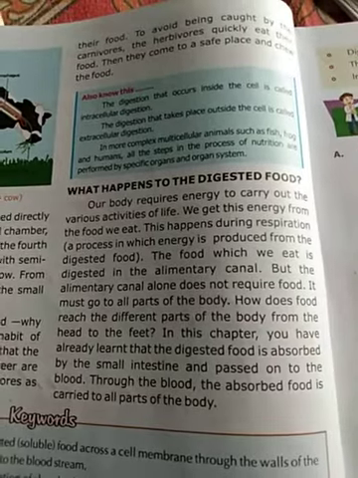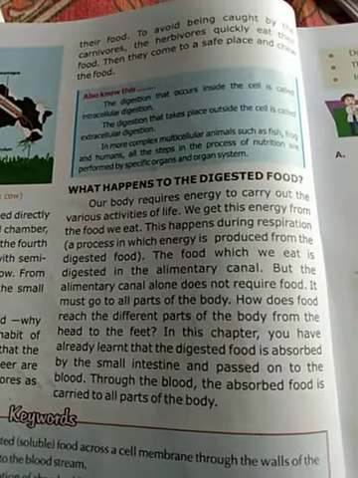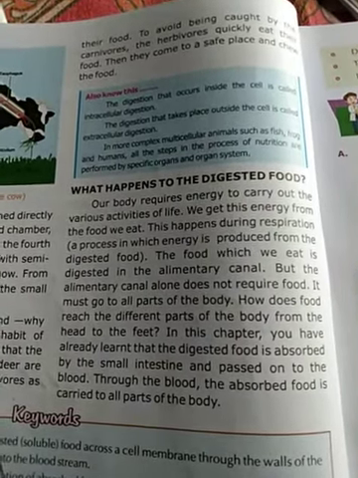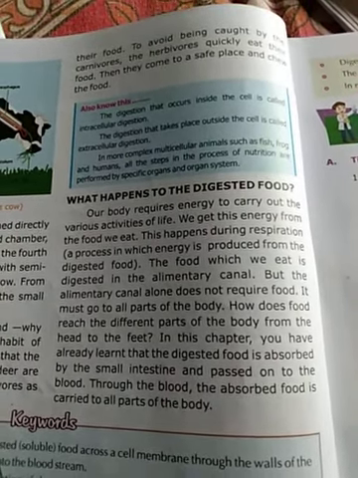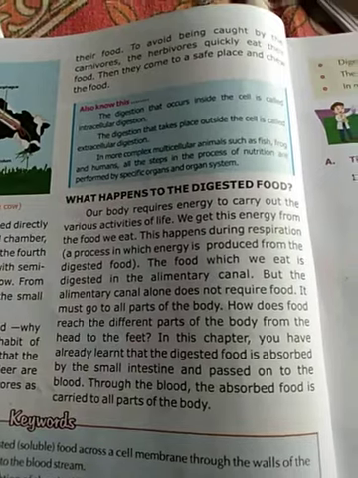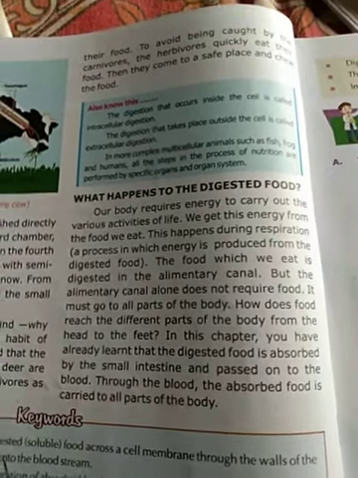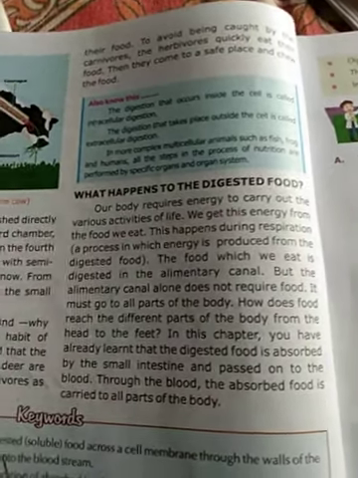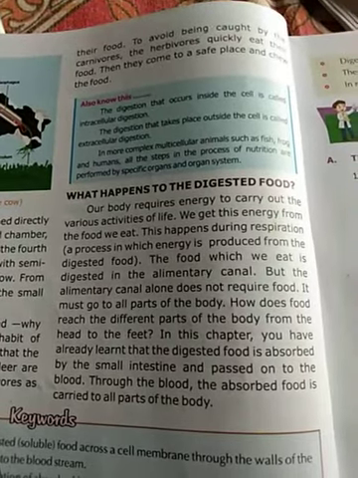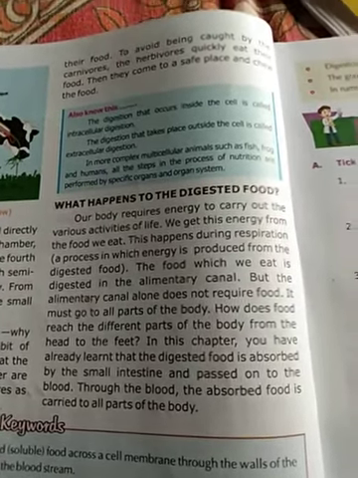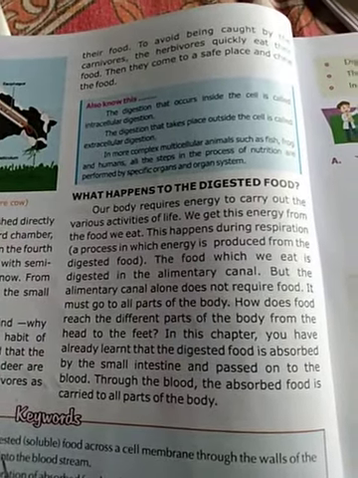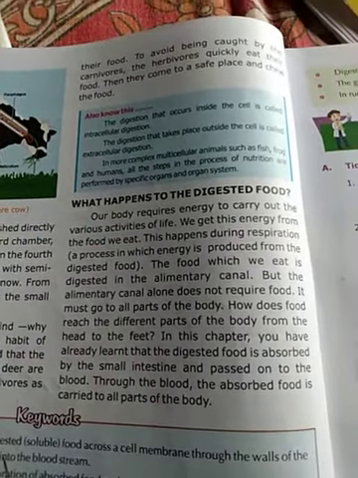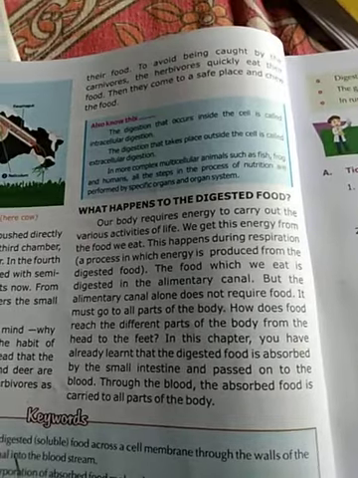Absorption is complete in the small intestine. The body absorbs the nutrients, and they mix with the blood. Through the blood, the absorbed food is carried to all parts of the body.